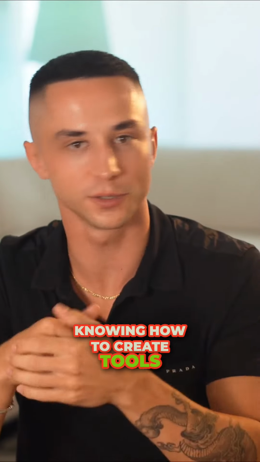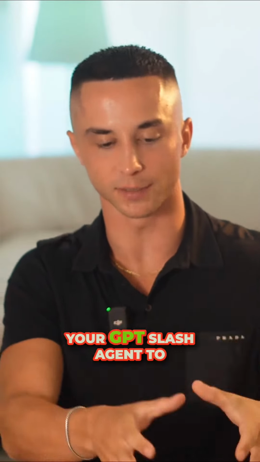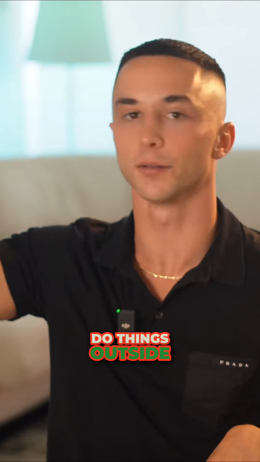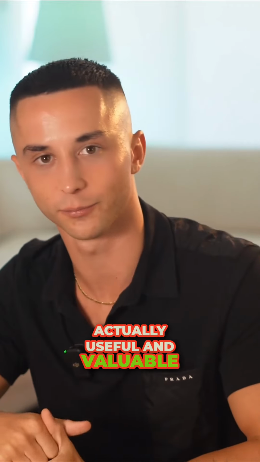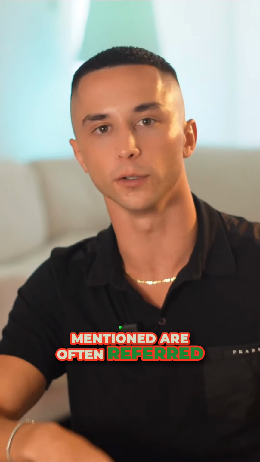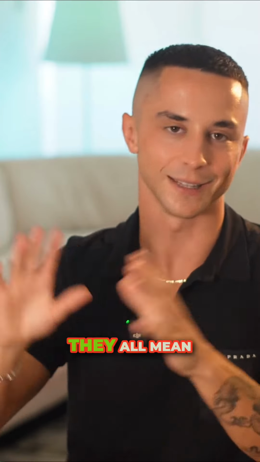Knowing how to create tools or custom actions that enable your GPT/agent to do things outside of the chat interface is key to creating something that is actually useful and valuable. Actions are one of the 3 ingredients of a GPT, and as mentioned, are often referred to as functions, tools, custom actions, custom functions, etc. They all mean the same thing.